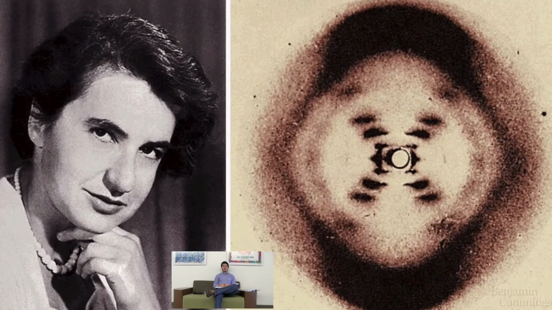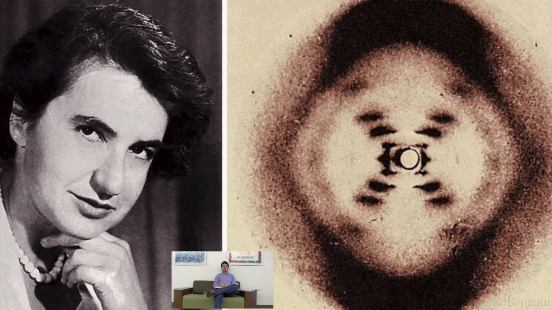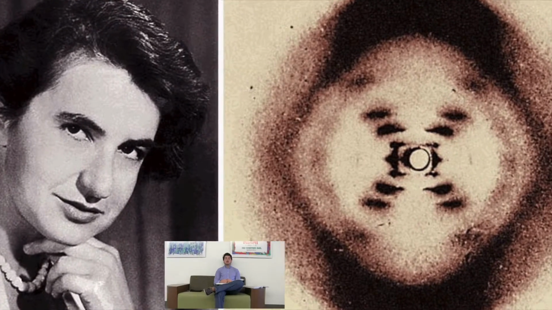In 1953, James Watson and Francis Crick discovered the structure of DNA based on a photo of DNA taken by Rosalind Franklin called Photograph 51, which showed the double helical structure of DNA.